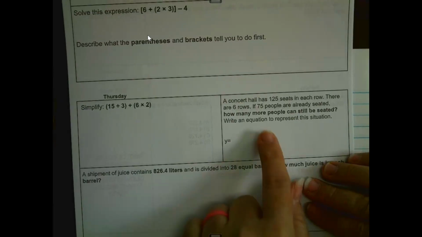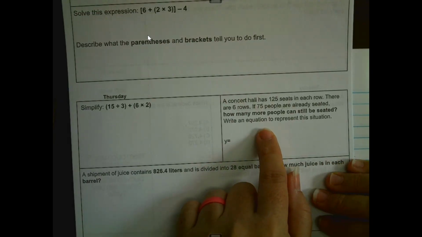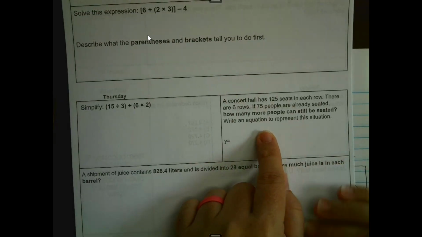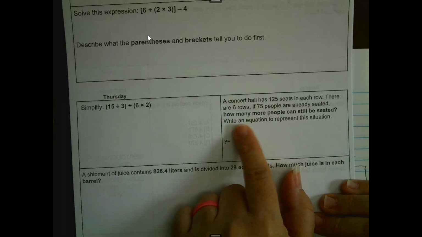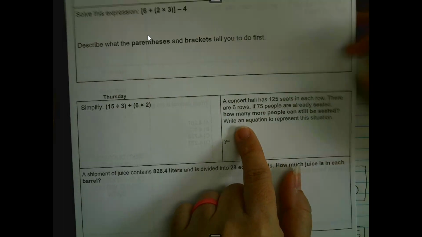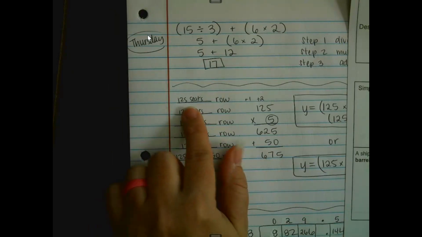All right, we've got another concert hall. And this one has 125 seats in each row. And then for this one, there's 6 rows. So I'm going to pause there. I went ahead and made that right here.